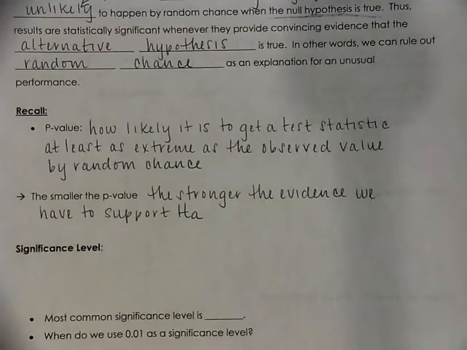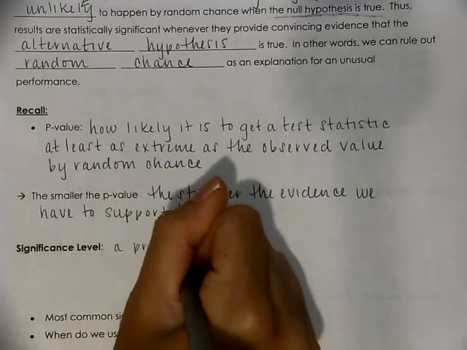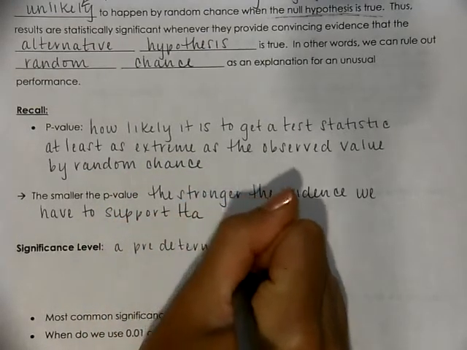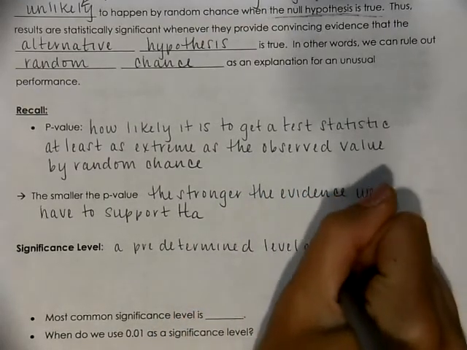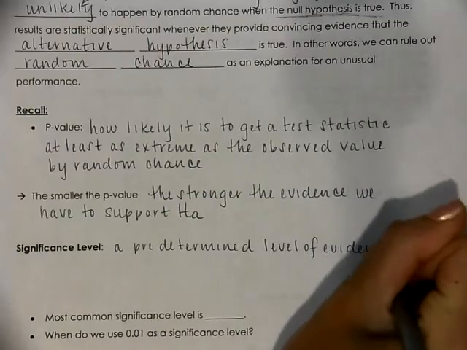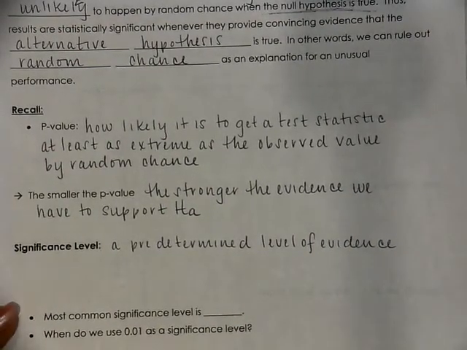So, significance level. Significance level is a predetermined level of evidence that is required to confidently rule out random chance as an explanation.